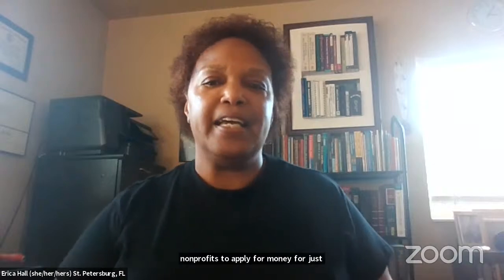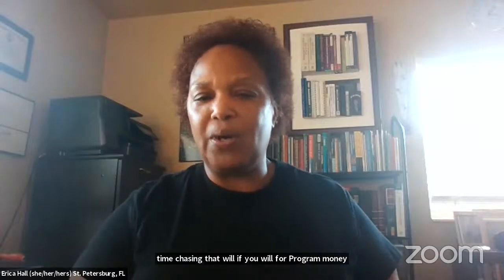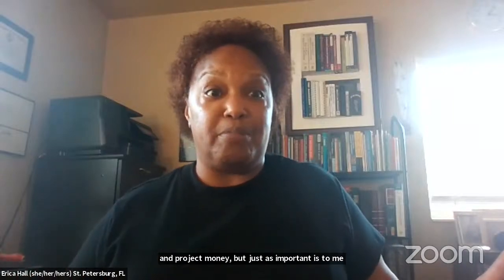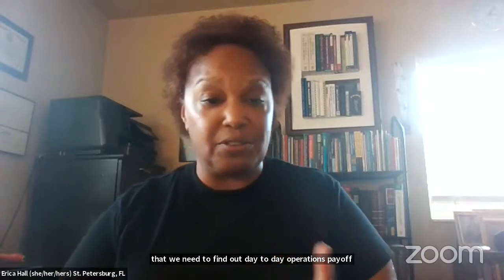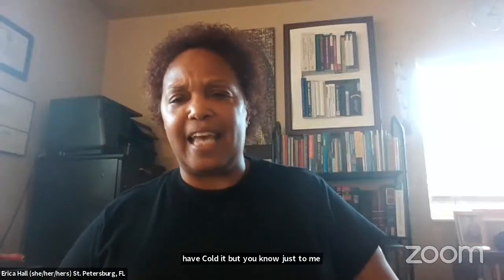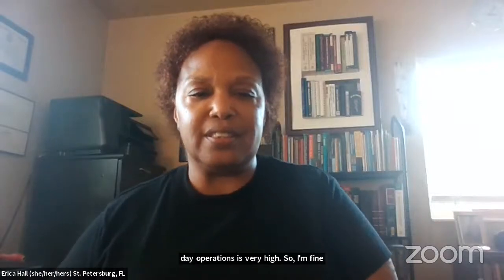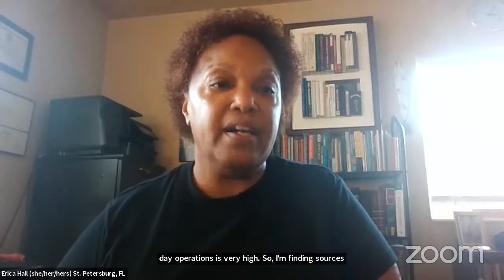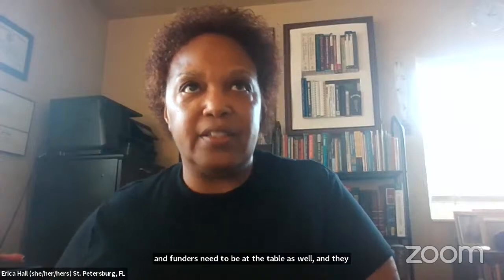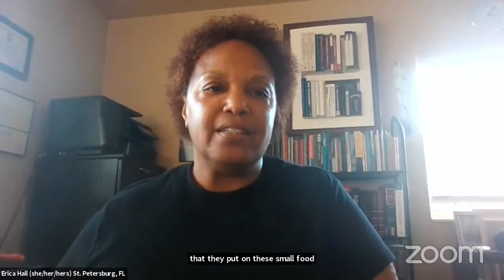just general operating expenses. We spend so much time chasing that wheel, if you will, for program money and project money. But just as important is the money that we need to fund our day-to-day operations, pay our staff, keep the lights on. Now we have COVID, and just maintaining our day-to-day operations is very hard. So funders need to be at the table as well, and they need to be held accountable for the unrealistic expectations that they put on these small food systems groups to meet these high expectations.